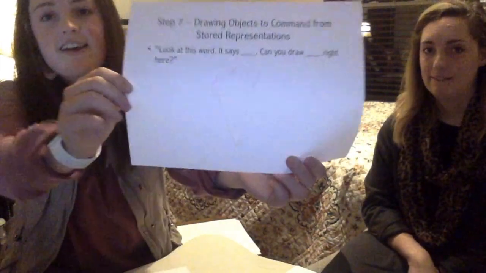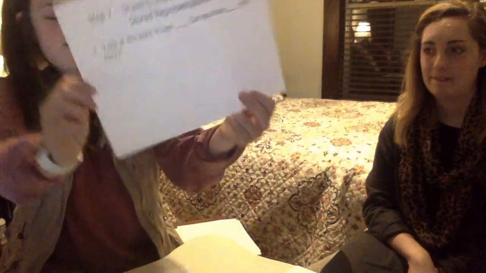So Hannah correctly identified ice cream and drew an example of ice cream on the page. The mastery criteria for step 7 is that drawings of each object can be correctly identified by a naive judge who is not shown the target words.